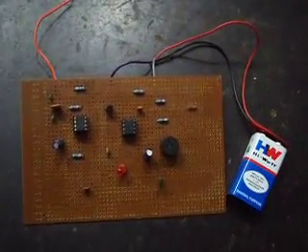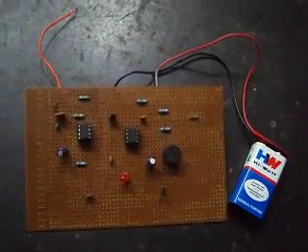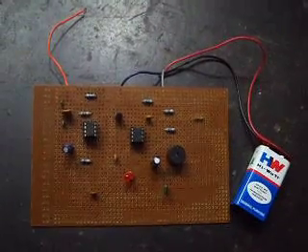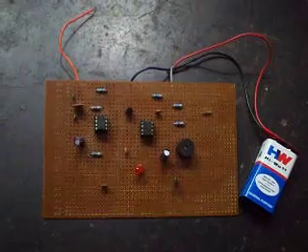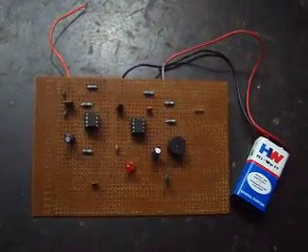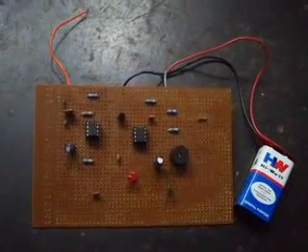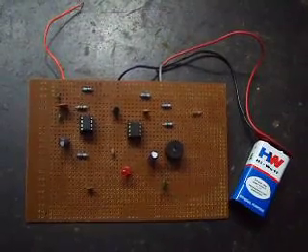Hello everyone, this is a mobile bug detector circuit which is used to detect unwanted use of mobiles in some restricted areas like examination centers, conference halls, petrol pumps and etc. As we all know, mobile communication is in the range of 0.9 to 3 GHz.